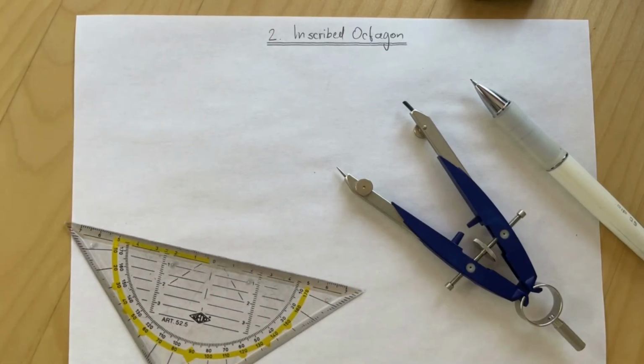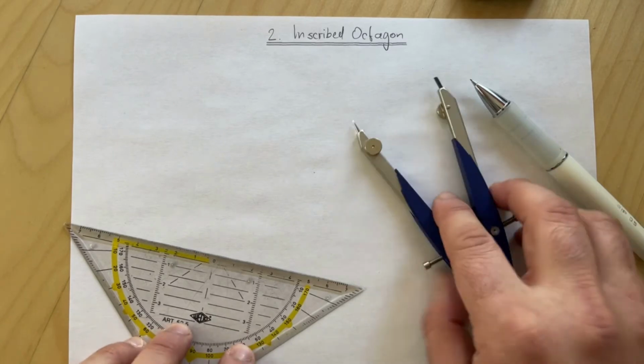Okay, so now our second construction entails inscribing a regular octagon, okay? So how is this related to inscribing a square? Well, it's simply related by the fact that an octagon has double the amount of vertices compared to a square. So what we can do here is basically construct a square and then bisect each of the adjacent vertices. So let me actually demonstrate this, okay?